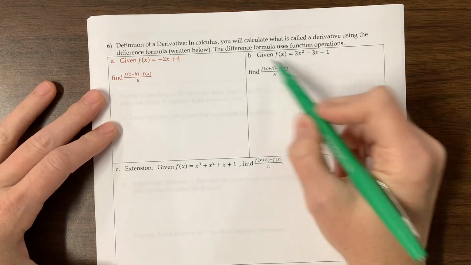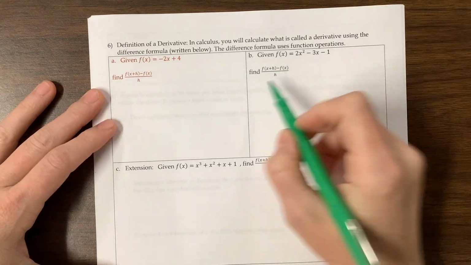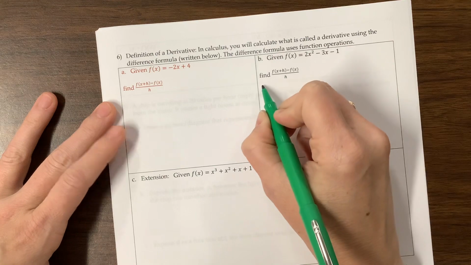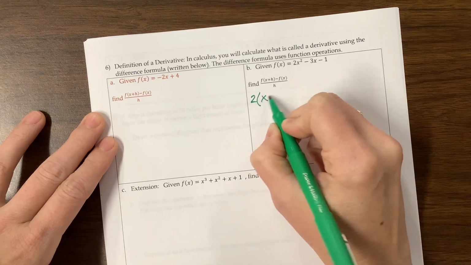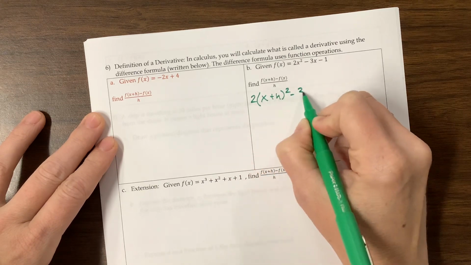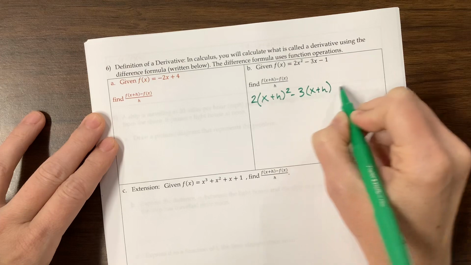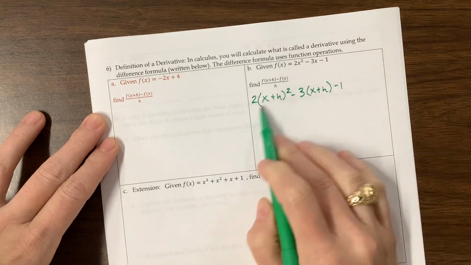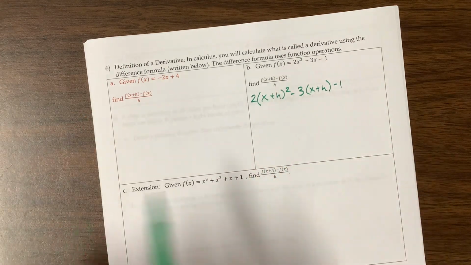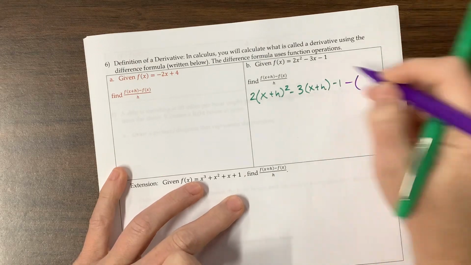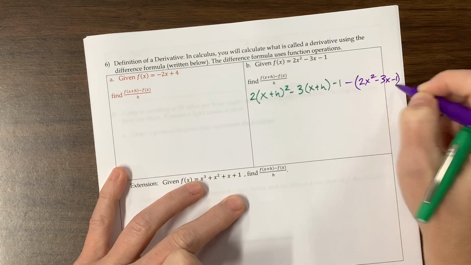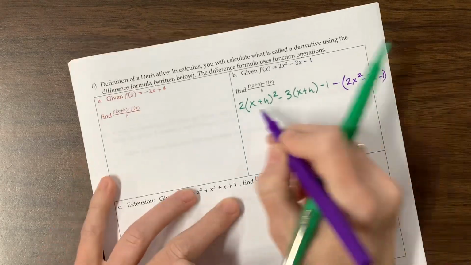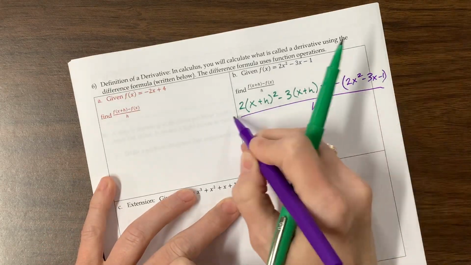Okay, so on this one, this is an idea that we need in calculus. I'm going to skip the easy one and go straight to a more interesting one. This is 2 times (x plus h) squared minus 3 times (x plus h) minus 1, and this is the initial function. Then I'm going to subtract away the original function, 2x squared minus 3x minus 1, and everybody gets divided by h.